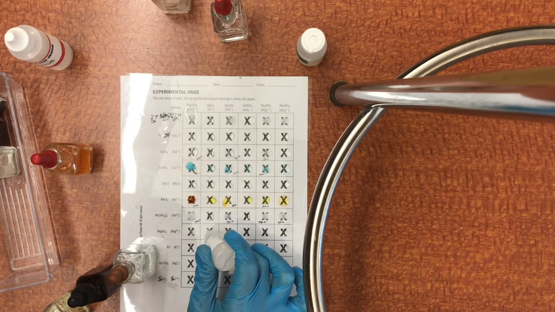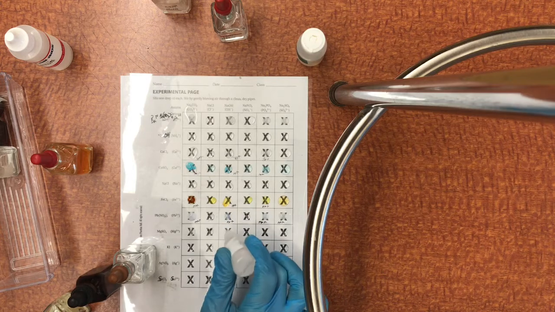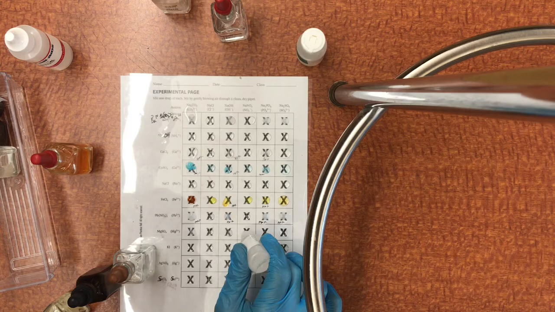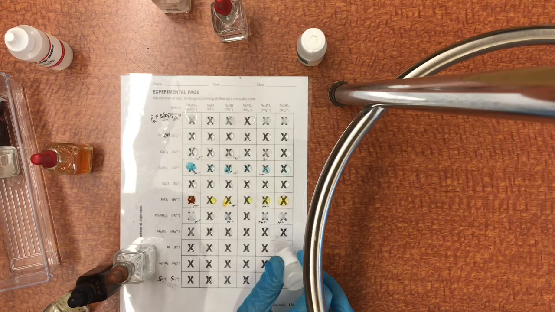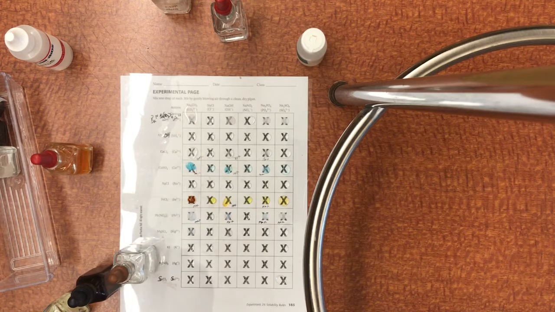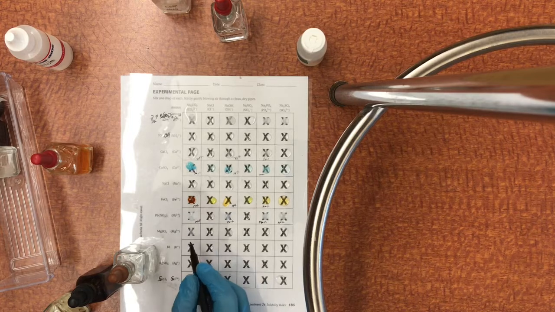A little bit of a reaction there. No reaction. Maybe a little bit of a reaction. No reaction. So the hydroxide does look like a slight reaction. Usually hydroxides are insoluble, and the carbonate is for sure.